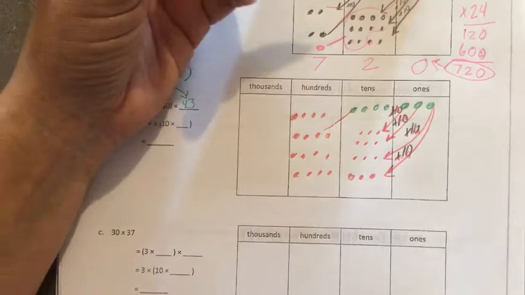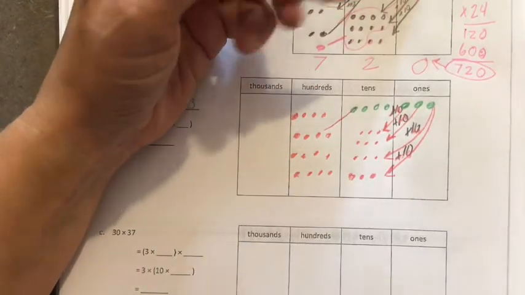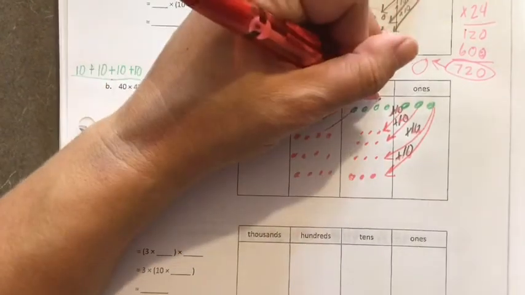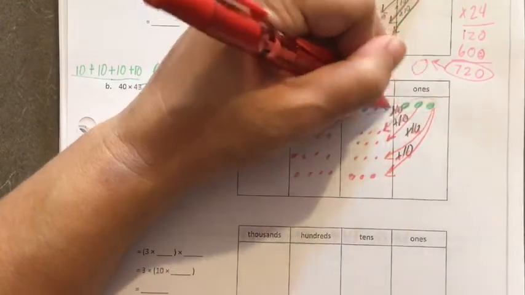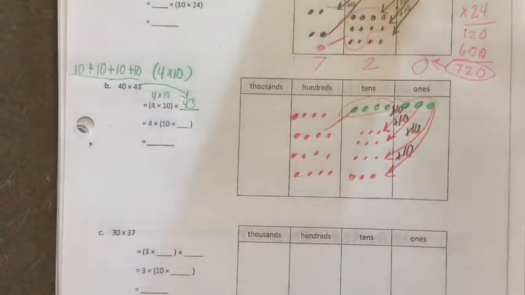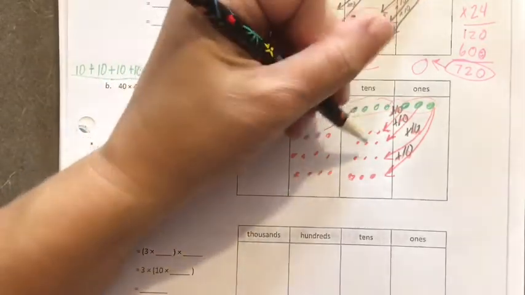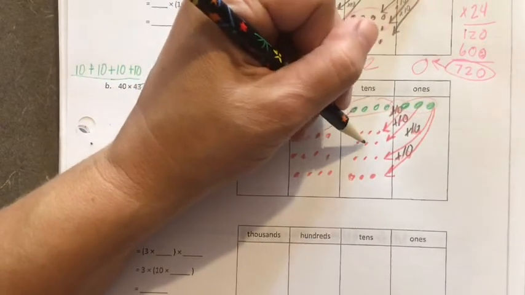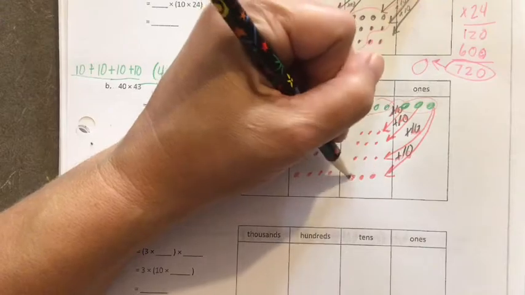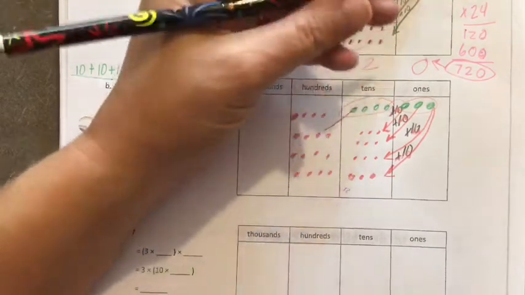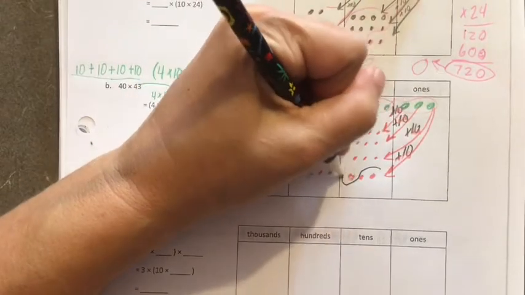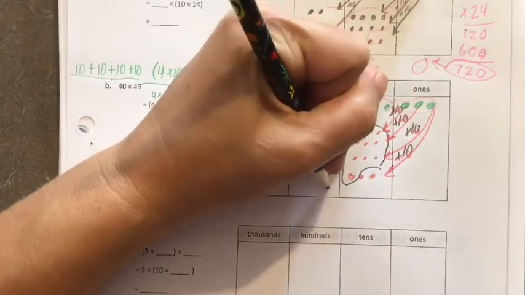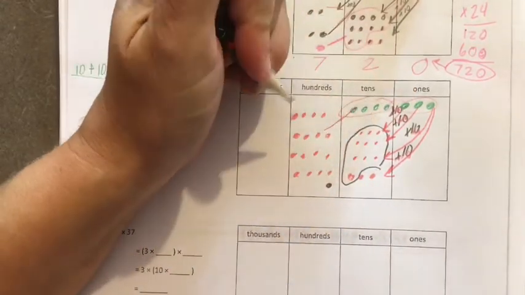So let's go ahead and count to see how many I have now. Remember, these are gone. They're over here. And these are gone. They're over here. I'm going to count to see how many I have. 1, 2, 3, 4, 5, 6, 7, 8, 9, 10, 11, 12. Well, I can't have a 12 there. So I'm going to have to bundle up 10 and bring 1 over.